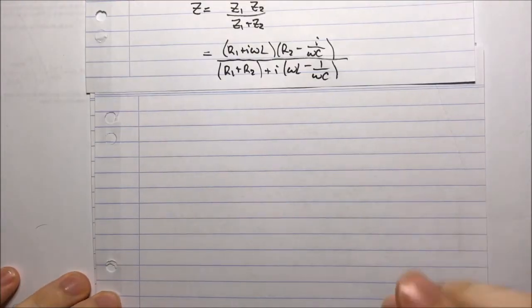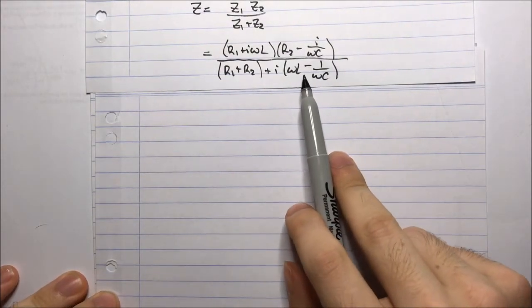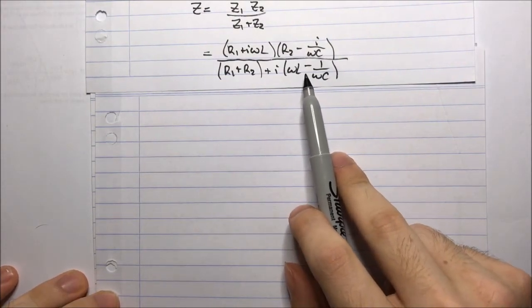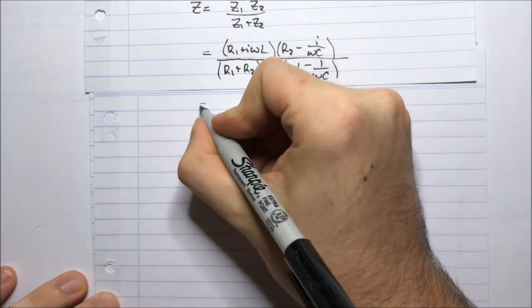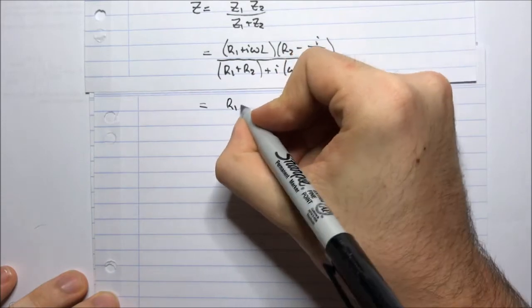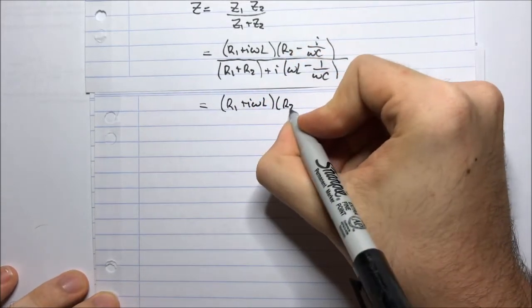Alright, so now we want to realize the denominator of this fraction, which is similar to rationalizing the denominator of a fraction. Here we're realizing it. So the way we do that is multiply by the conjugate of the denominator.